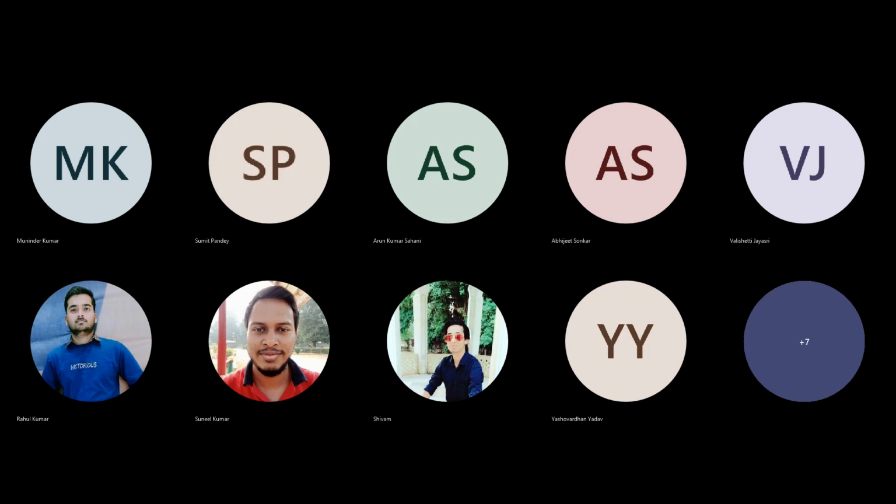So 256 to 512, we need 9 bits. Similarly, 512 to 1024, we require 10 bits.